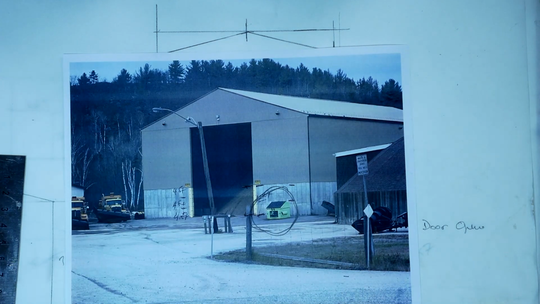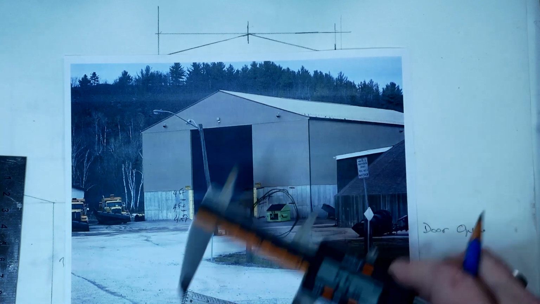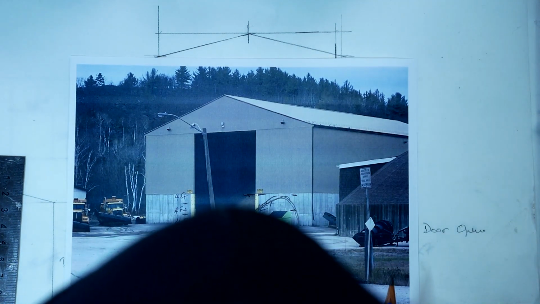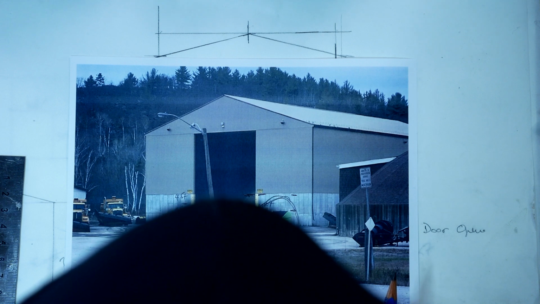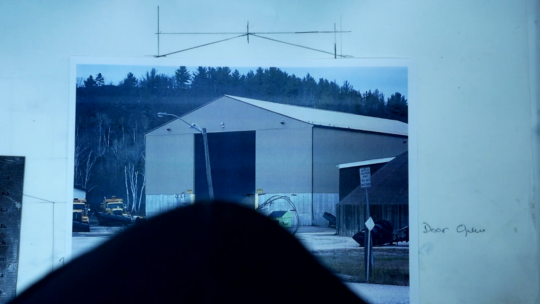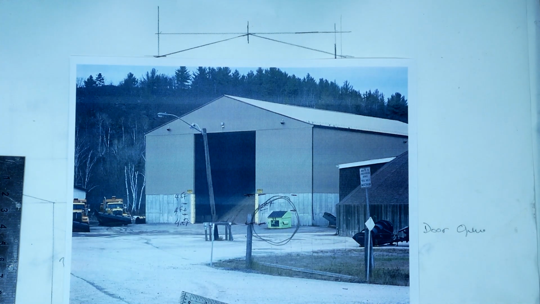So now I take my calipers and I go again, and my head's probably going to be in the way for a second. 6 feet is roughly 11 millimeters. Looking at this, yeah, 11 millimeters.